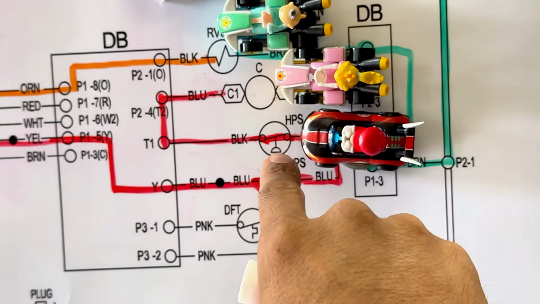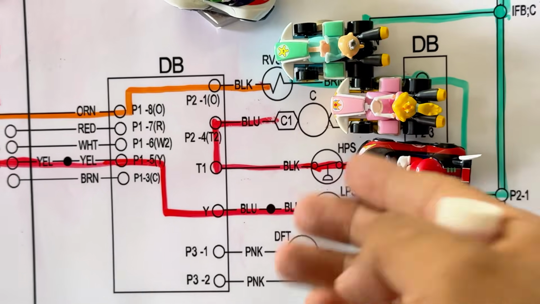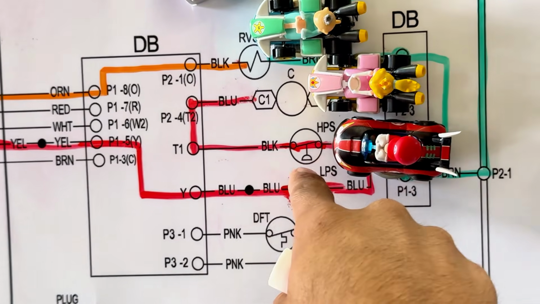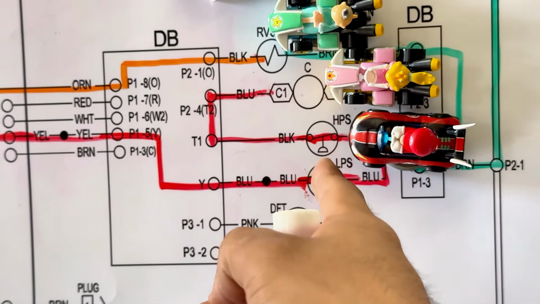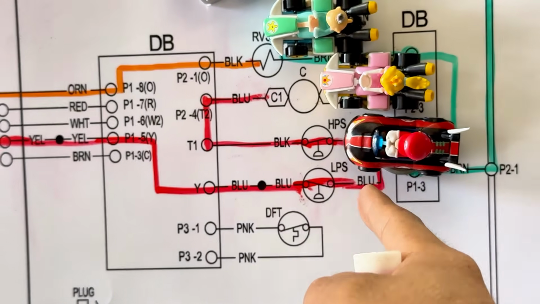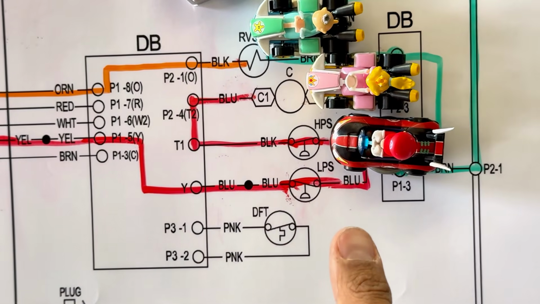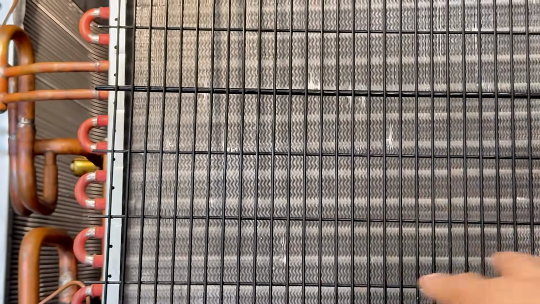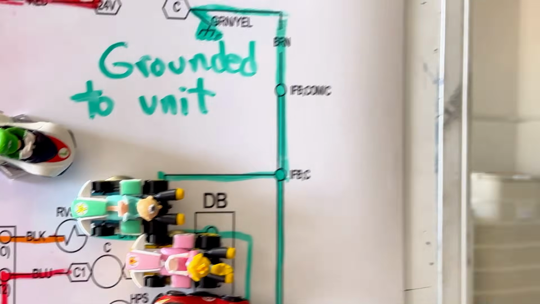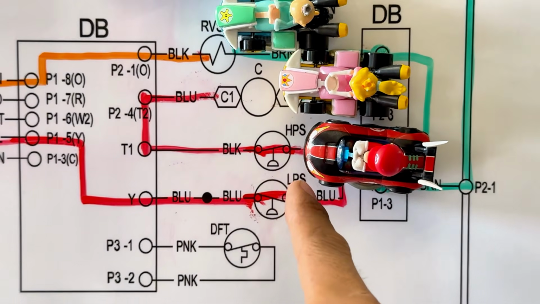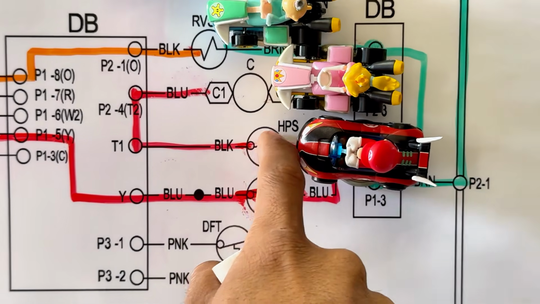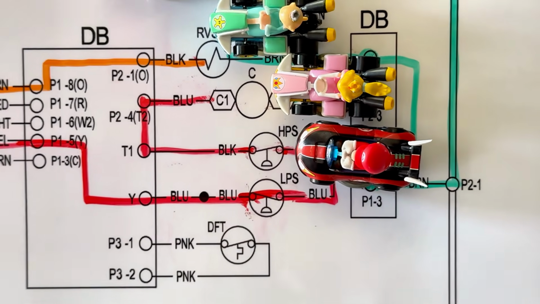Now he's stuck here on the high pressure switch. That is an open on rise. So yes, that is normally closed. There's always a path. But let's say my condenser fan is not working, or my condenser is dirty. What's going to happen? Because he can't reject heat, my pressure goes up. It is an open on rise. It's going to open. Mario's stuck over there. He can't make it through.